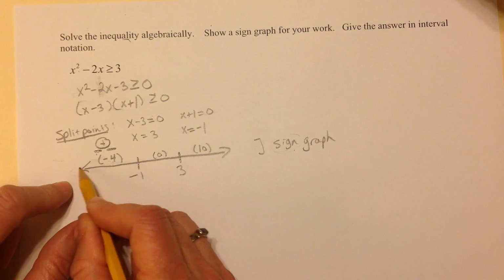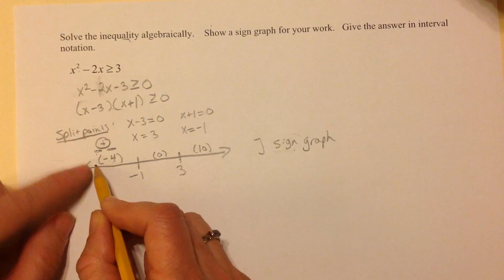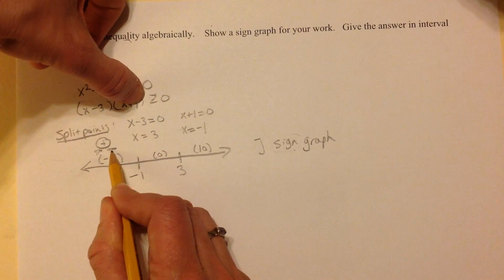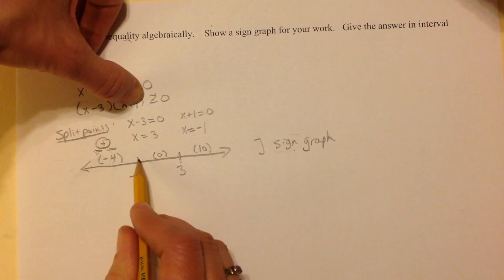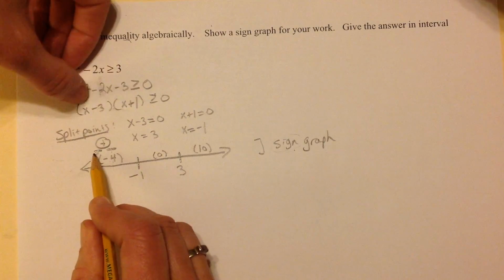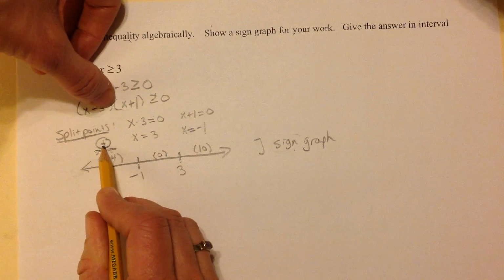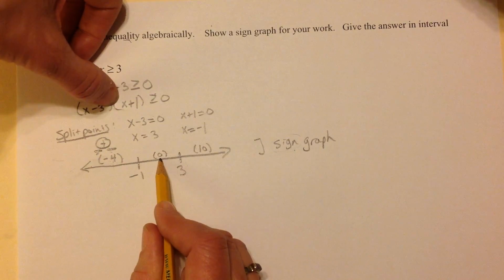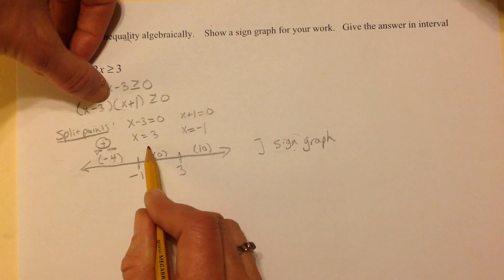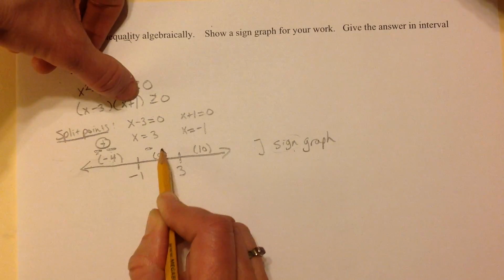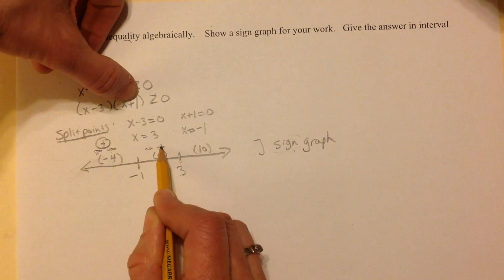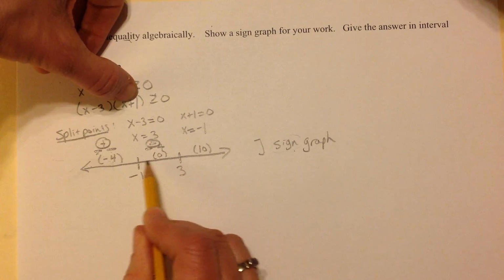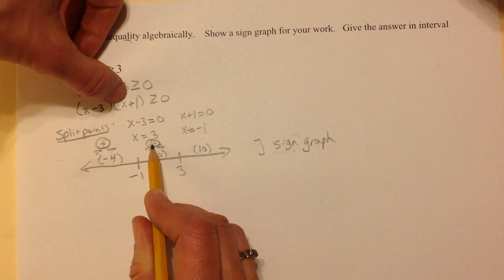If I'd picked any other number in this region, -5,000: -5,000 minus 3 is negative, -5,000 plus 1 is negative, and negative times negative is still positive. Any number in this region will give you a negative times a negative to end up with an overall positive when you multiply. How about in between here? I picked 0. 0 minus 3 is negative. 0 plus 1 is positive. Negative times positive is negative. And again, any number between -1 and 3 will give you a negative times positive for an overall negative.